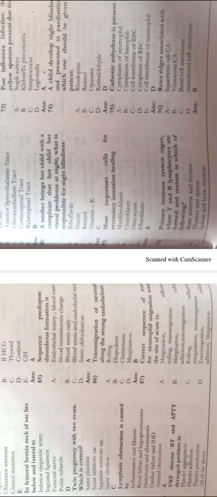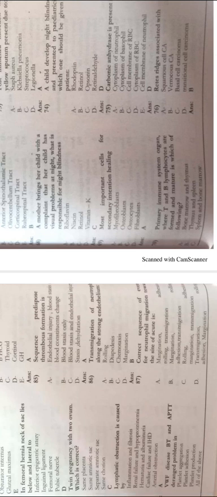The sequence predisposing to thrombus formation would be endothelial injury, blood stasis, blood constituents change. And next, the transmigration of neutrophils along the endothelium would be diapedesis. The correct sequence of events for neutrophil migration toward the site of the injury would be margination, rolling, adhesion, and transmigration.